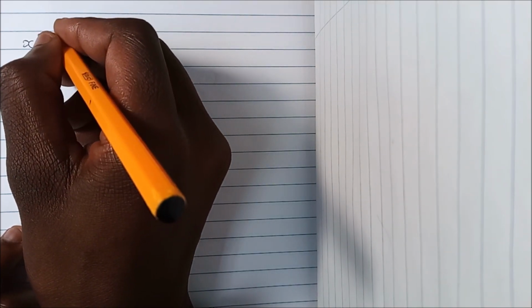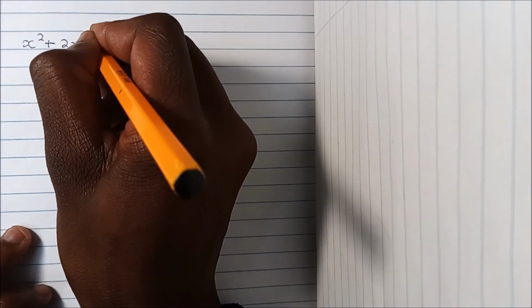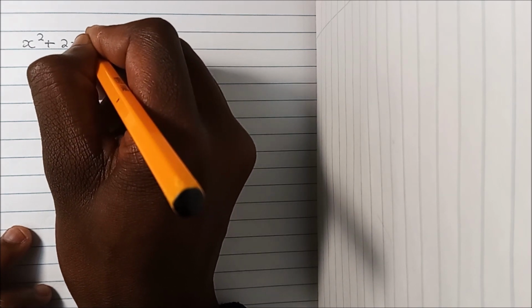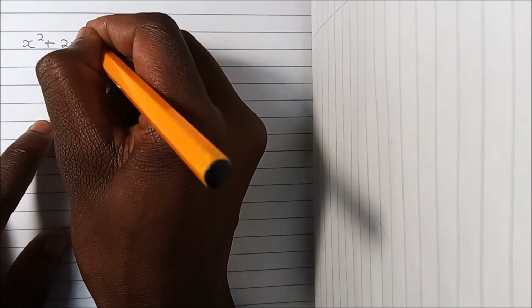Suppose you have x squared minus 2x plus 2x minus 8. Okay, let's say equal 8. Let's say you have this. Okay, no, less than. Yeah, let's use the inequality.